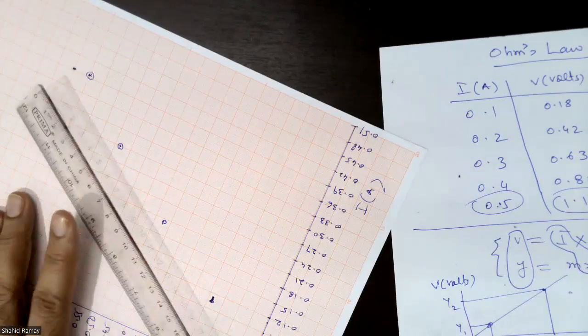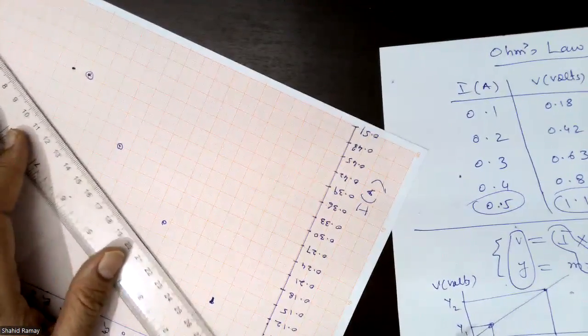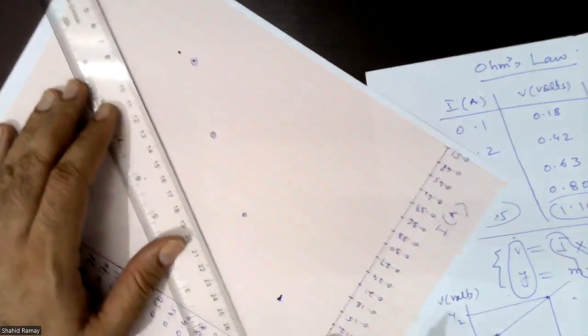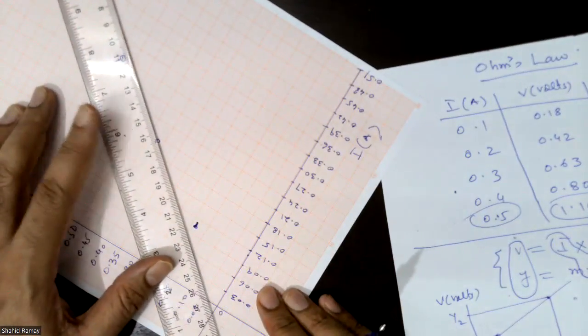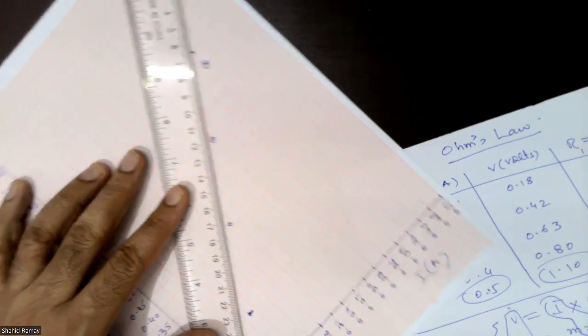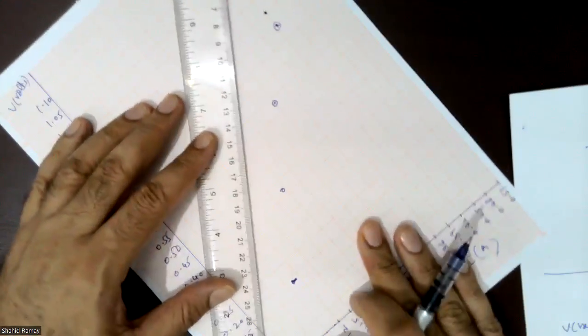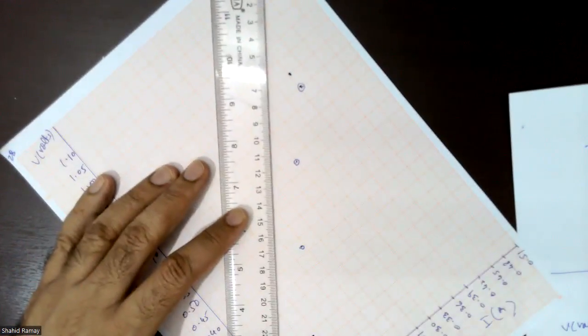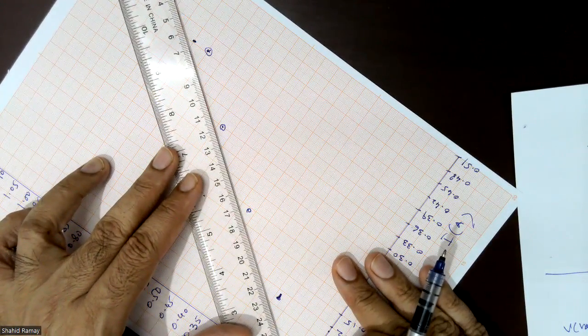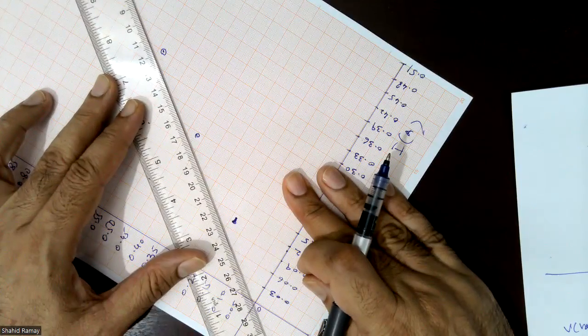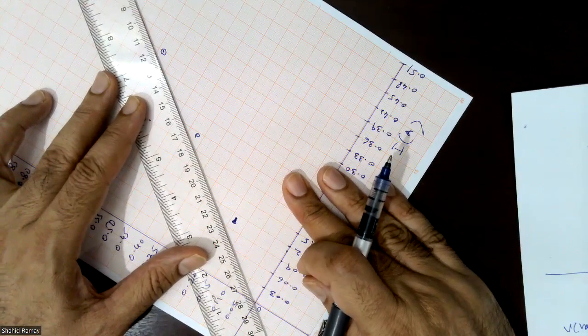Now we will draw the line, and that line will be an approximate line. So how to draw the line? Starting from 0, 0. Maybe it does not cover the whole page here, but I draw the line and you can understand from here. So this is from 0, 0.